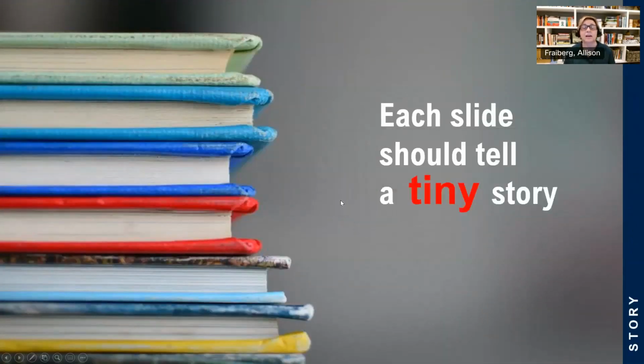I think each slide should tell a tiny story. Now, we're so used to slides having tons of words, tons of text on them. And sometimes when people are trying to reduce the words, they go the whole other way and there's just a random word or a random photo, and that means nothing to anybody. So if you have too many words, your audience is just reading the words on the slide. If you have too few words, the slide isn't doing anything for your audience. So I think a slide should tell a tiny story.